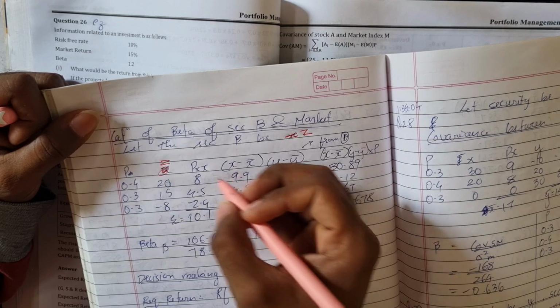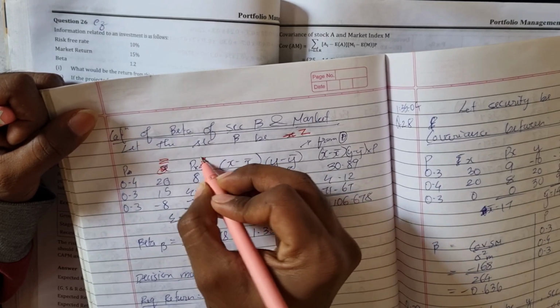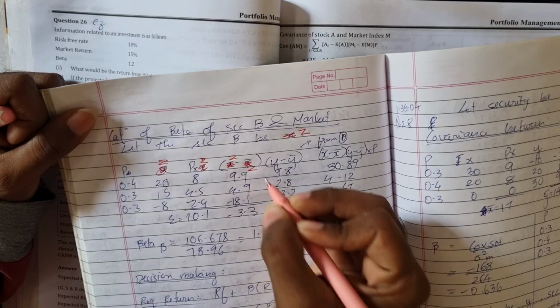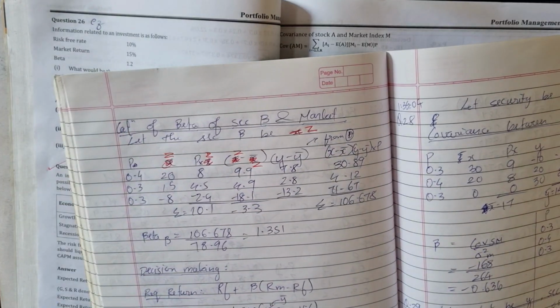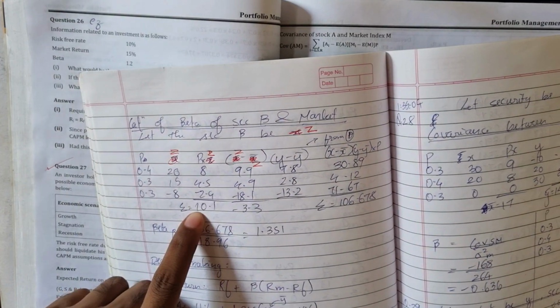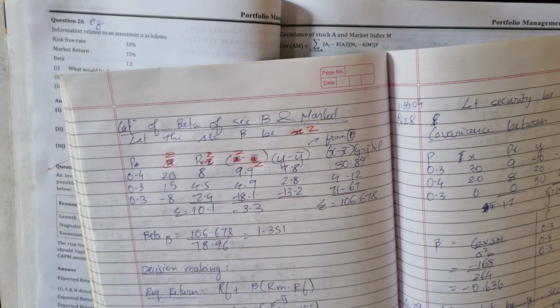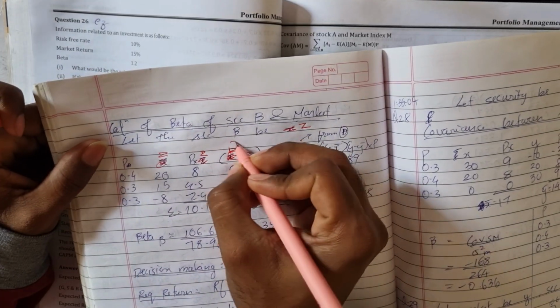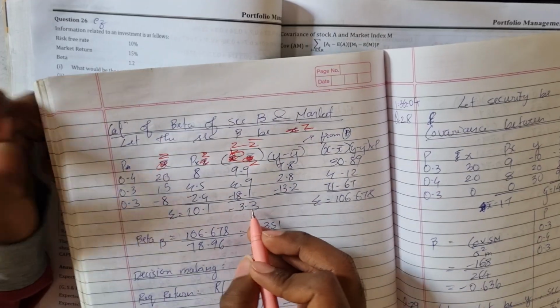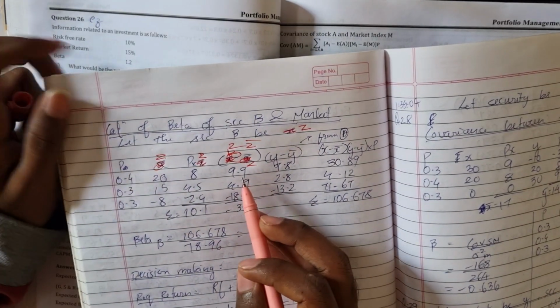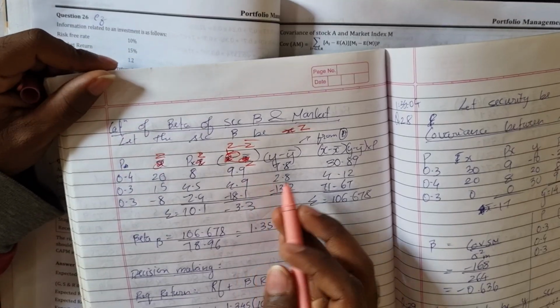In an exam you can do anything, but here for less confusion we'll do Z and Z bar. So my expected return will be 10.1 and my Z minus Z bar will be this.